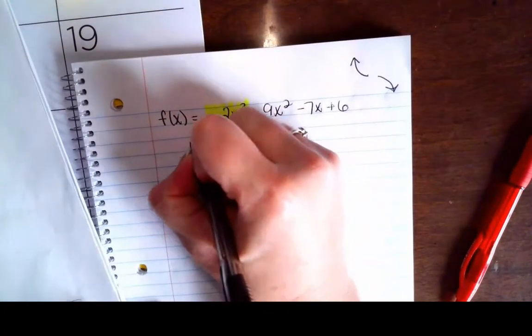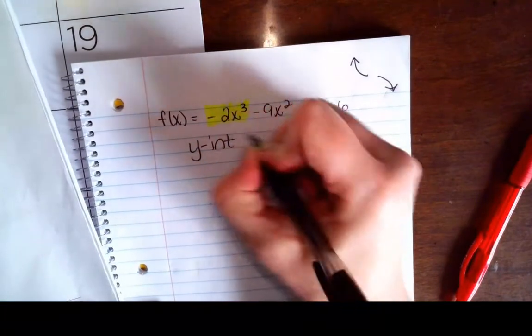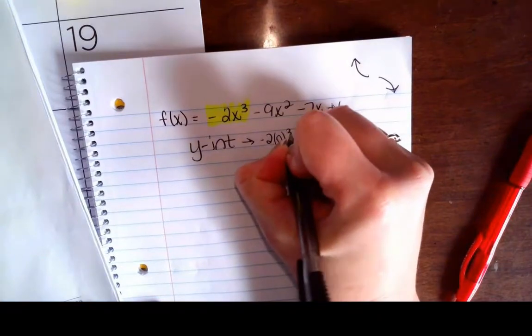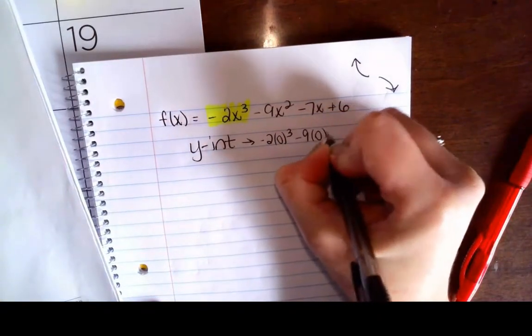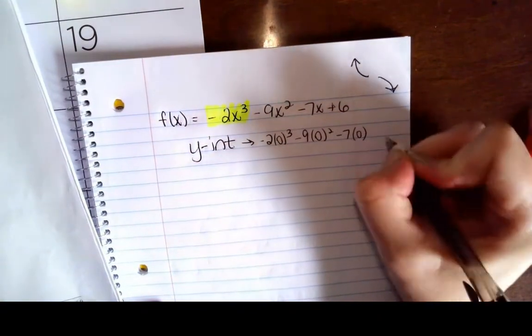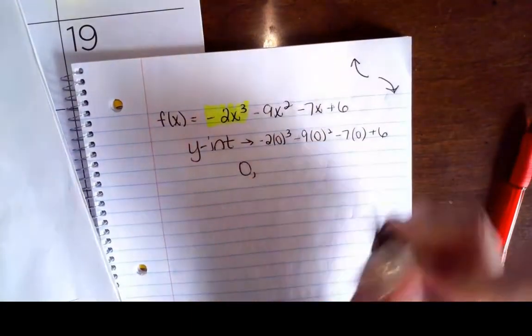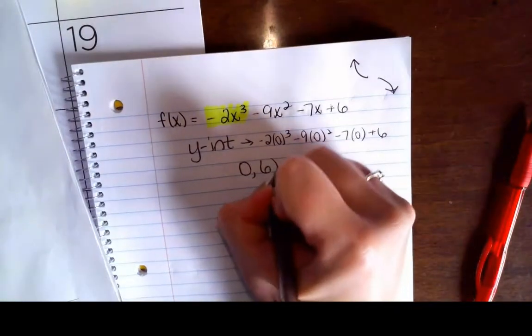Let's find our y-intercept by zeroing out our x's. So I get a -2 times 0 cubed minus 9 times 0 squared minus 7 times 0 plus 6. So I used a 0 for my x's and I got 6 for an answer.